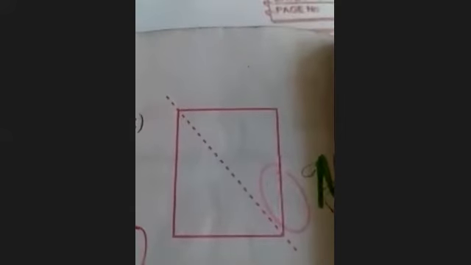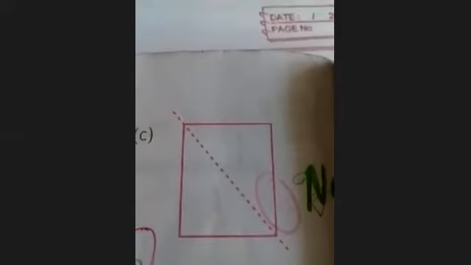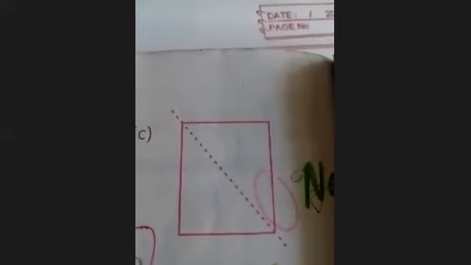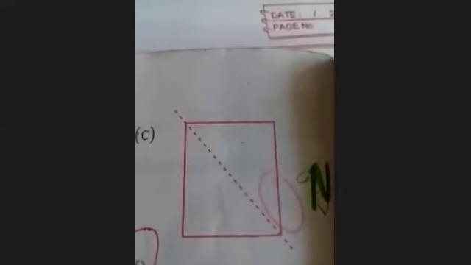Next, this is the shape of a rectangle. As you know, in the previous lecture we discussed that the rectangle has two lines of symmetry. One is the horizontal line, the second is the vertical line. So in this figure, the diagonals are marked with a dotted line.